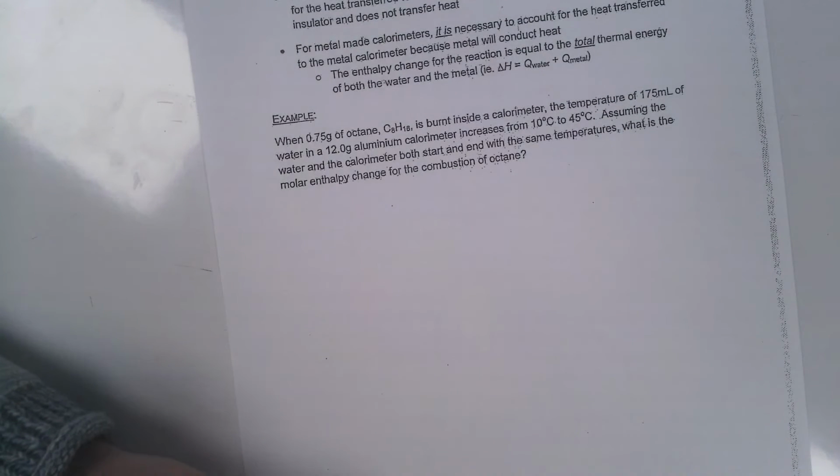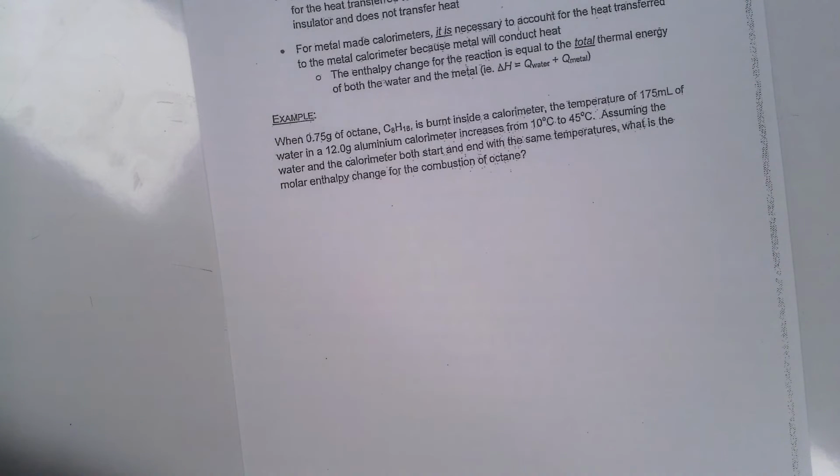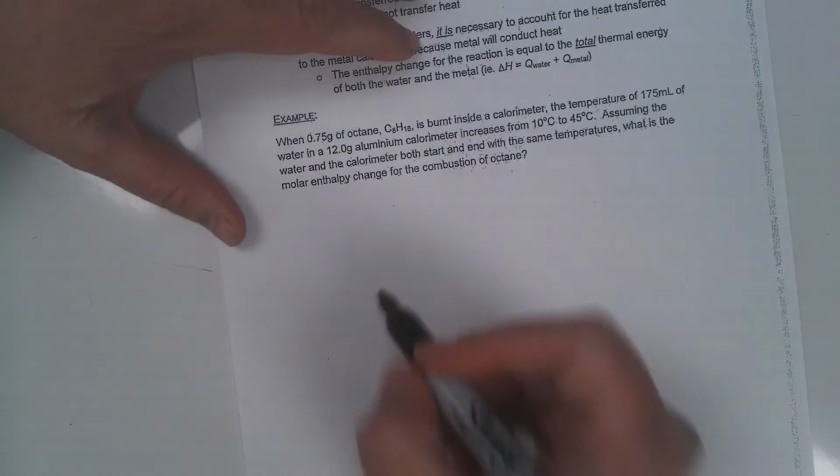1.75 grams of octane is burnt inside a calorimeter. The temperature of 175 milliliters of water in a 12-gram aluminum calorimeter increased from 10 to 45 degrees Celsius. Assuming the water and the calorimeter both start and end with the same temperatures, what is the molar enthalpy change for the combustion of octane?